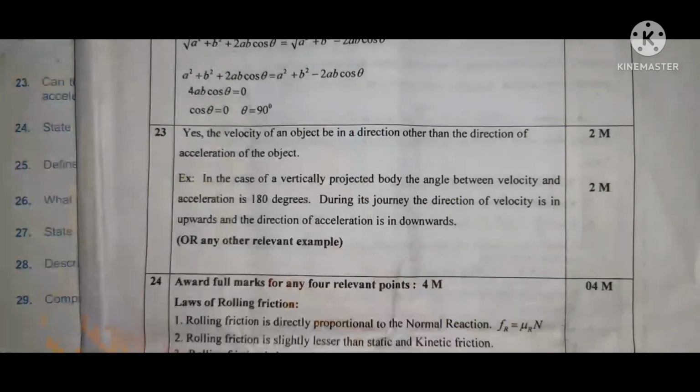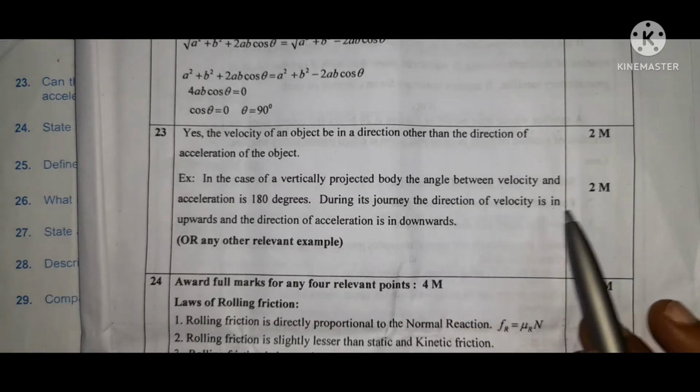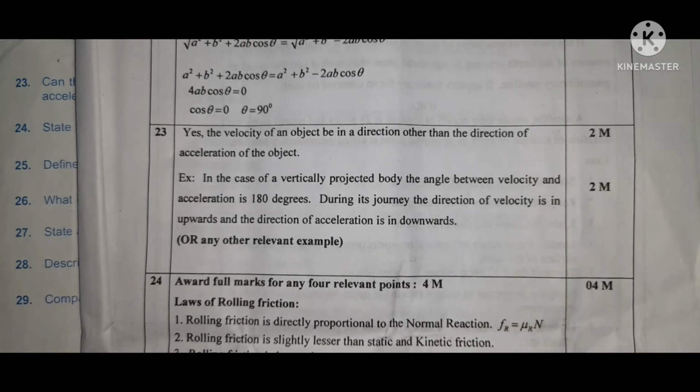In the case of a vertically projected body, the angle between the velocity and the acceleration is 180 degrees. During the journey, the velocity is upward and the acceleration is downward. Simply you can write this. If an object is projected vertically upwards, if you observe, the velocity will be in the upward direction and the acceleration will be in the downward direction. For this, 2 marks. The remaining explanation with example, 2 marks. Total will be 4 marks.